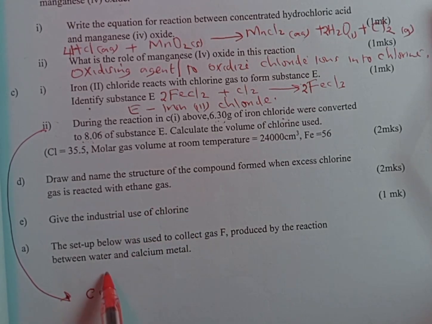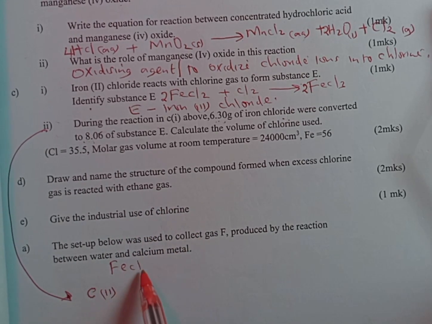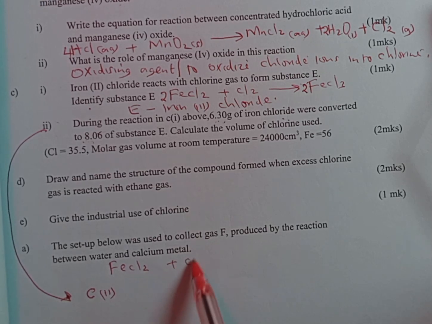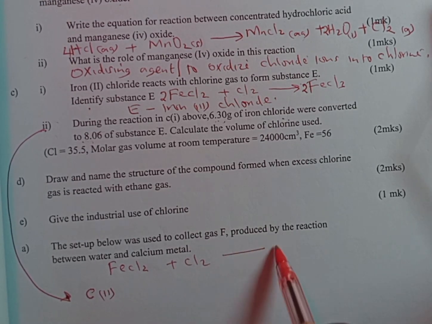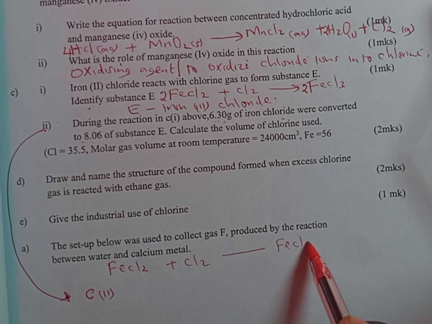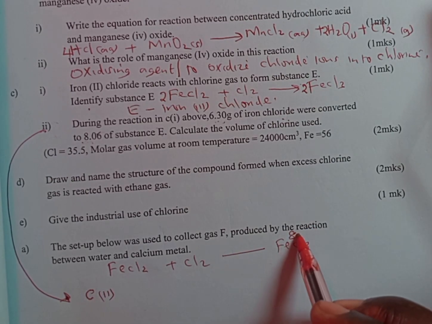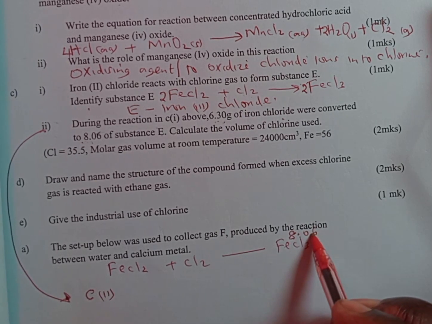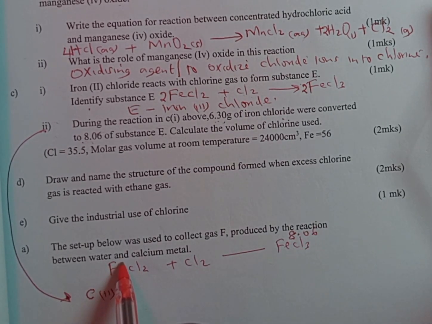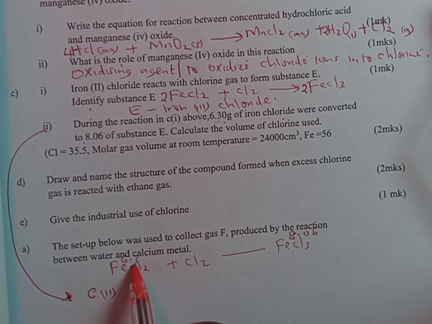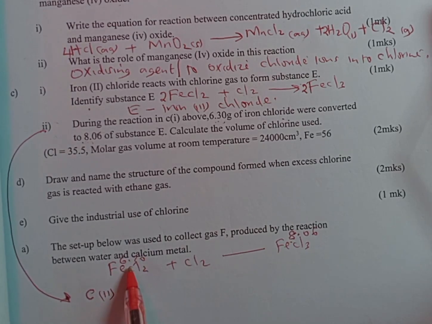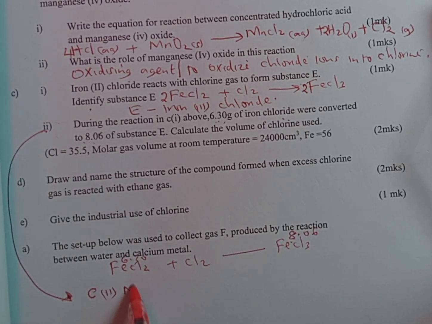So we have iron 2 chloride plus chlorine giving us iron 3 chloride. We have been told the mass of iron 3 chloride is 8.06 and that of iron 2 chloride is 6.30, meaning the difference between the two will give us the mass of chlorine used.